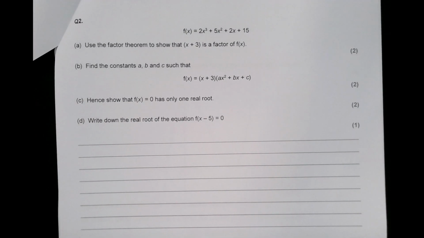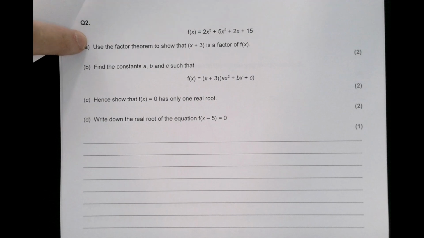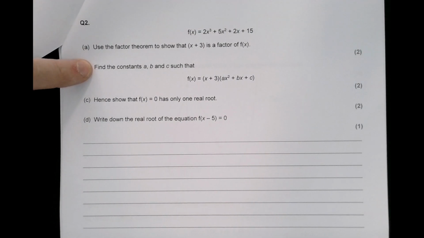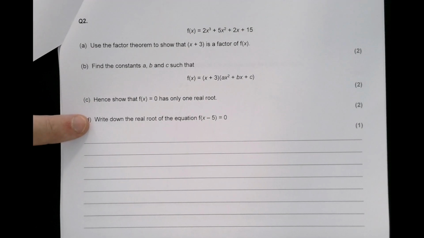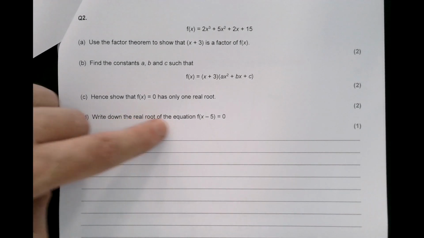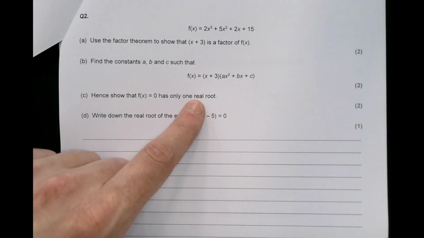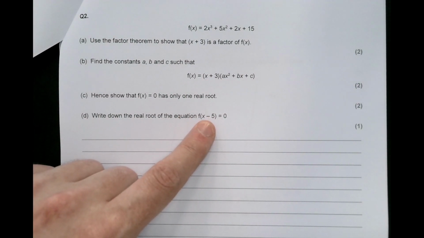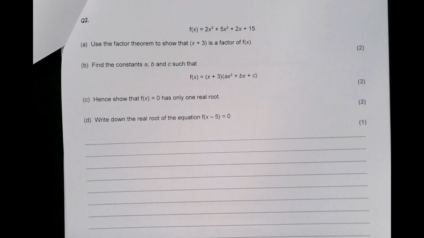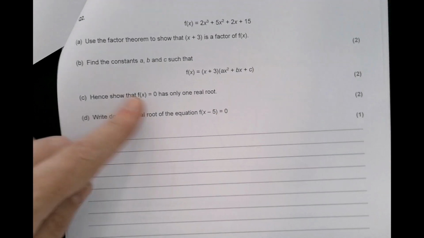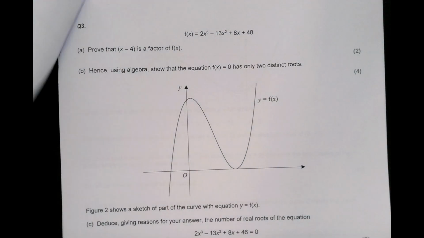This one, factor theorem again, find the constants by division, hence show that it's only got one real root, same kind of idea. You can see there's some repeated things. This one, write down the real root of this equation. If you've only got one real root, x minus 5 just means that that x value increases by 5. It moves to the right 5. So whatever you get here, add 5 for that d part.